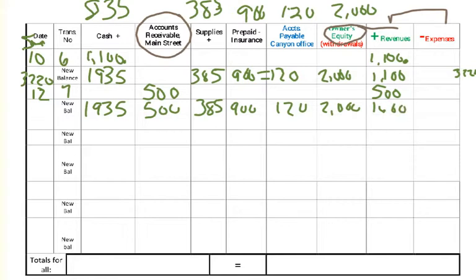But boy, so far, Mr. Delgado, you've had $1,600 in sales. And that's pretty good. Because what you do is you take the $1,100 plus the $500, and this shows him that this is the amount of sales he's had so far. Now let's see, do we balance? $1,935 in cash, $500 in receivables that's coming in later, $385 in supplies, $900 in insurance, $37.20.